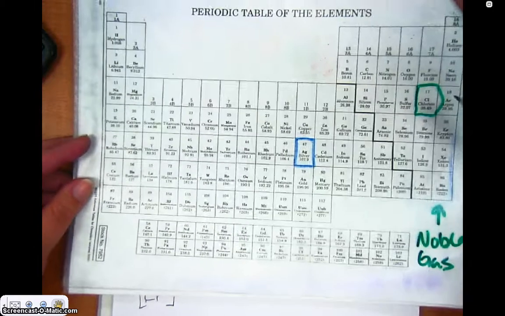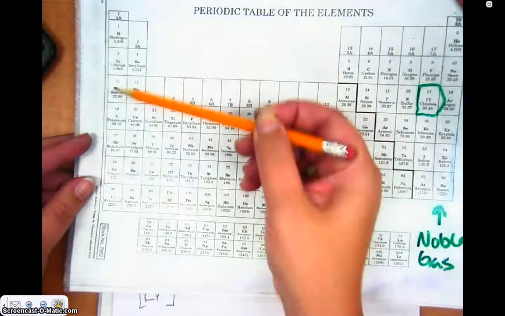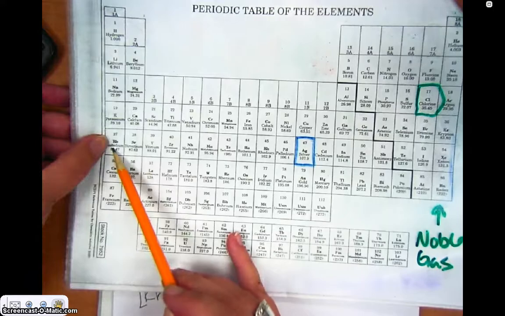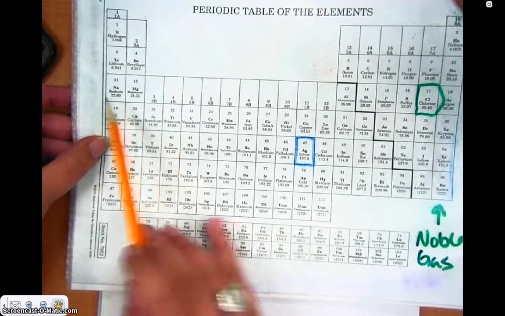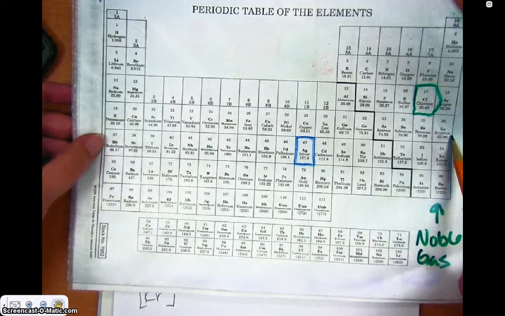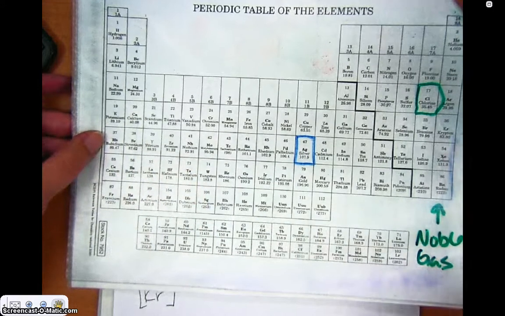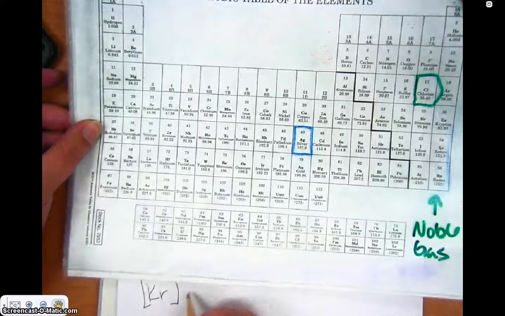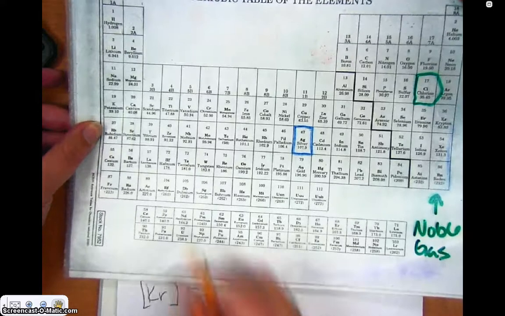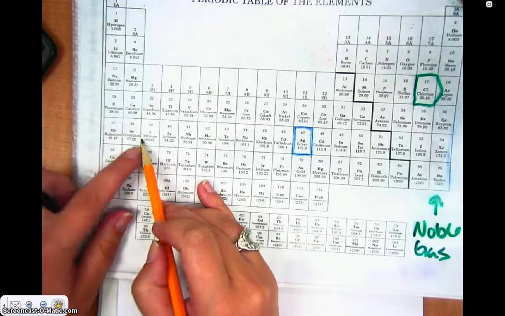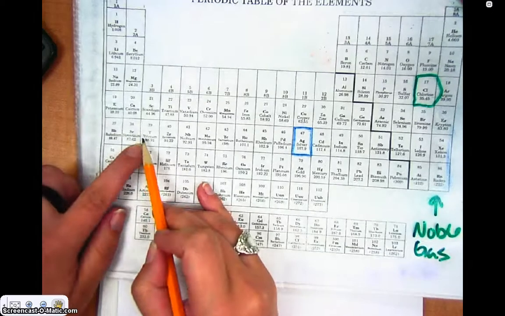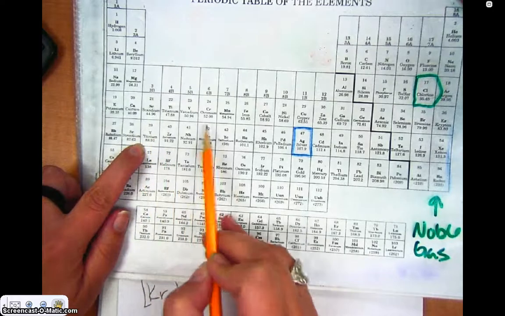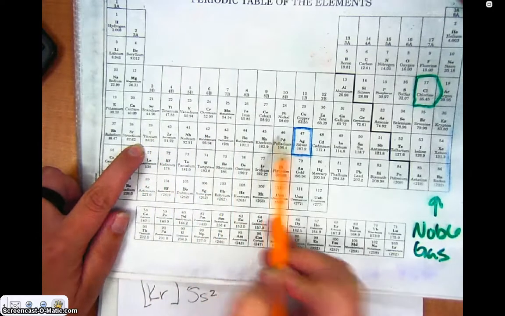So if I just count my rows, 1, 2, 3, 4, 5 is where silver is. So we're saying everything up to this 4p6. And then we're going to add 5s2. And then remember that the d block is behind by 1, so it's going to be 4d, 1, 2, 3, 4, 5, 6, 7, 8, 9.